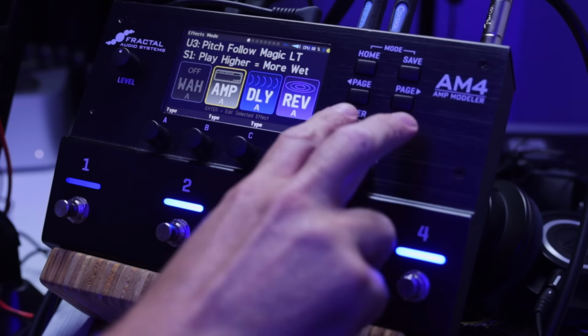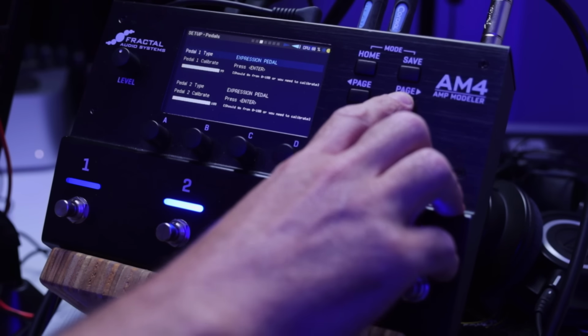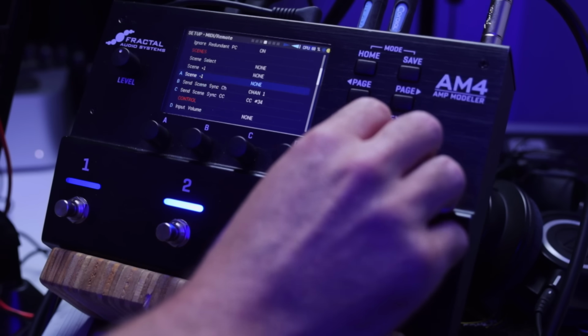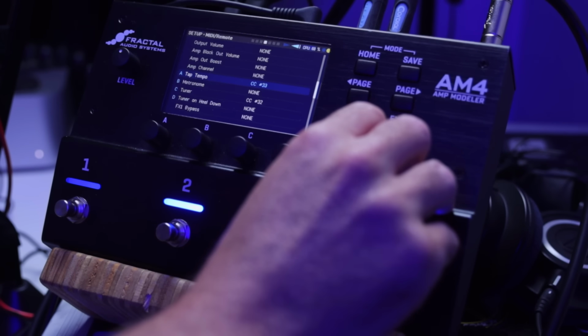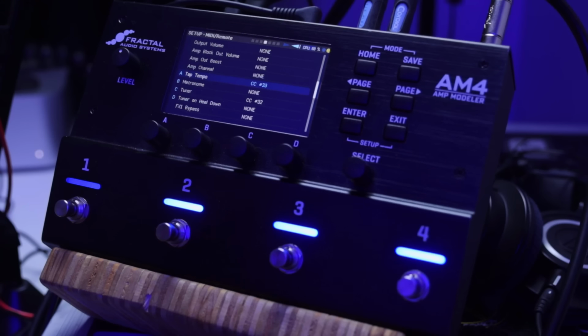To do that, we would go into the setup menu, we'd navigate to the MIDI and remote menu down here. And when I come down to control, where it says tap tempo, I could assign this to pedal 2. You can see that I've currently got this assigned to a MIDI CC if I wanted to use this with a MIDI controller.